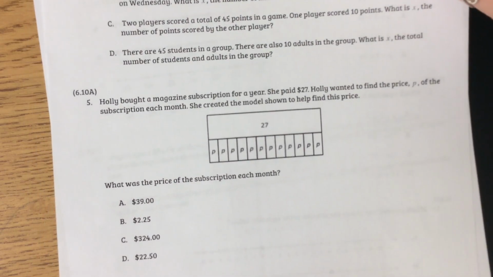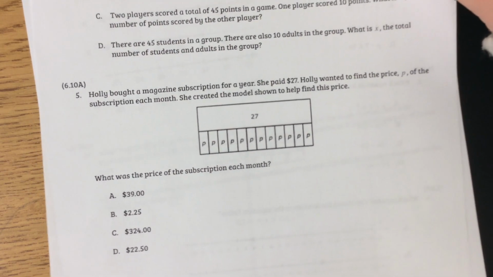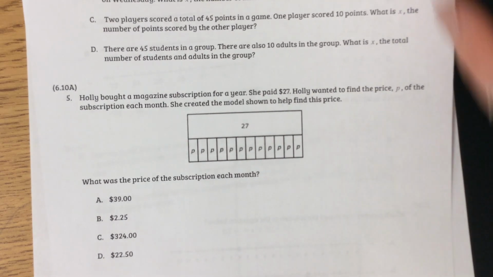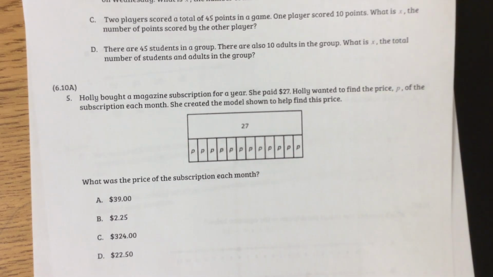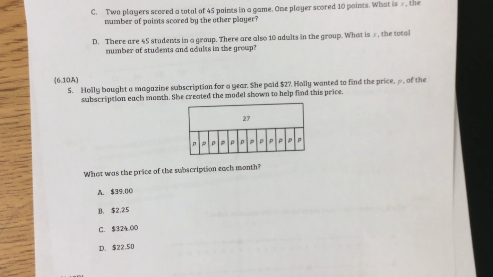Number 5. Holly bought a magazine subscription for a year. She paid $27. Holly wanted to find the price P of the subscription each month. She created the model shown to help find the price. What was the price of the subscription each month? A. $39. B. $2.25. C. $324. Or D. $22.50.